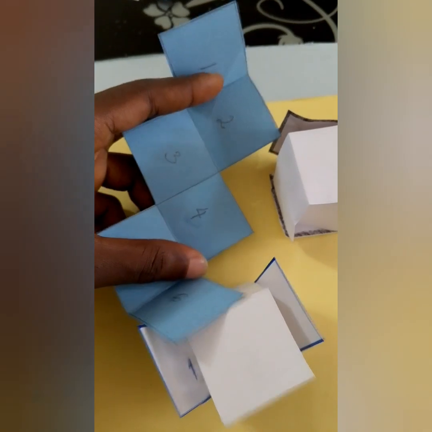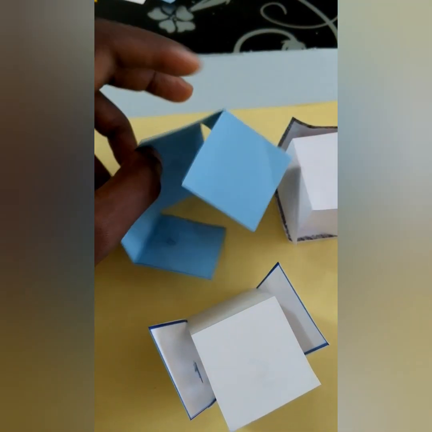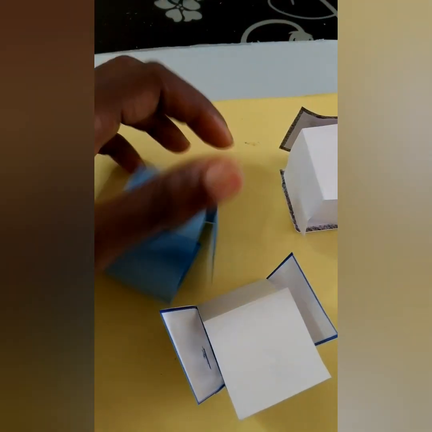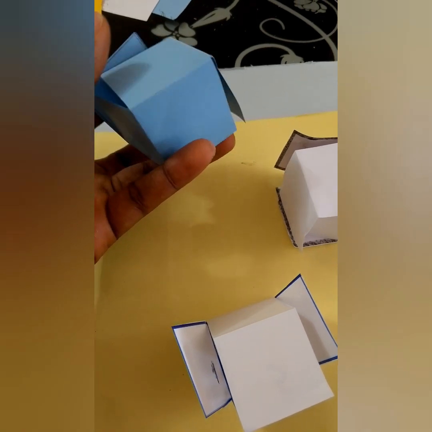Now we're going to fold them. After cutting it out, you're going to fold it along the edges. As you can see, I have folded them already. Fold them carefully along the edges, and then you can see it's already formed the shape of a cube. All you need to do here is just use sellotape to secure the edges.